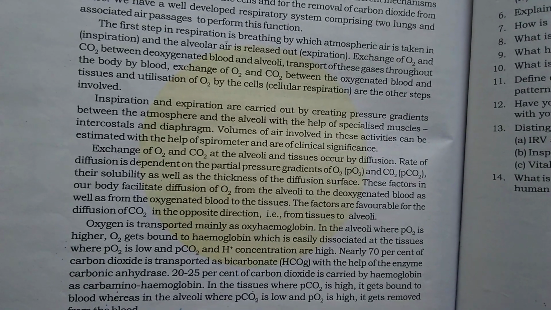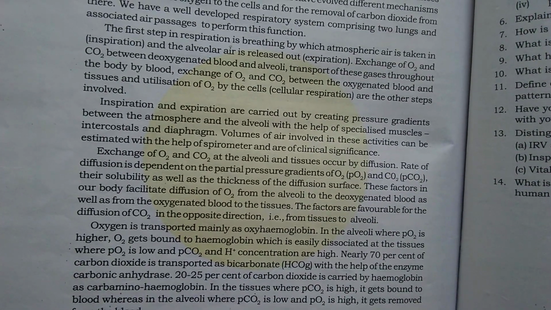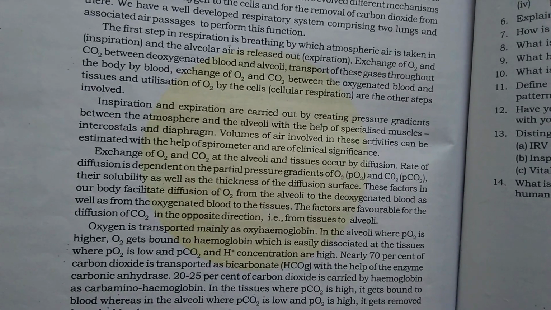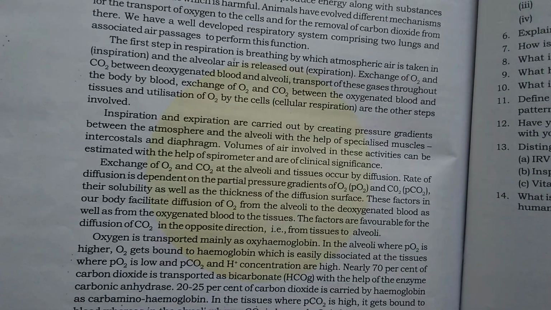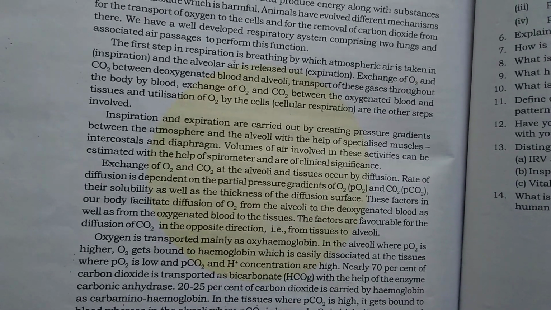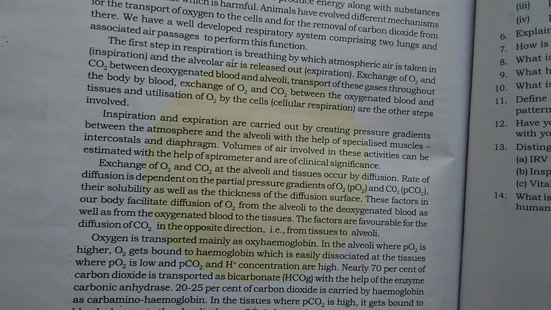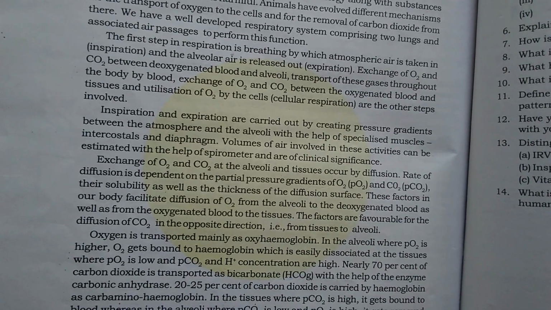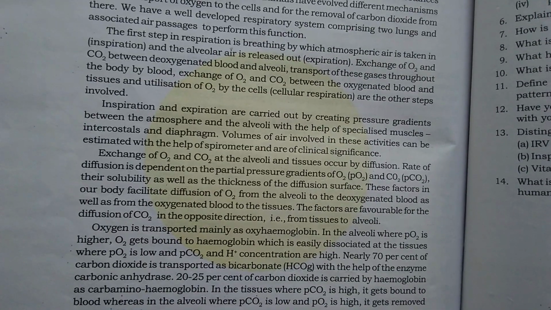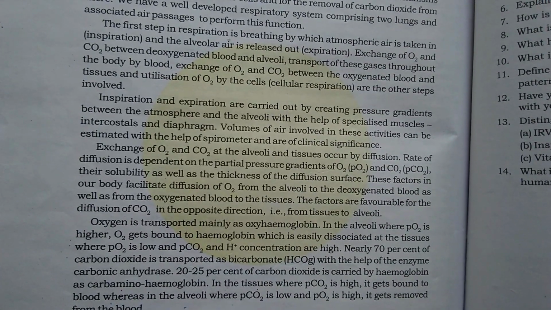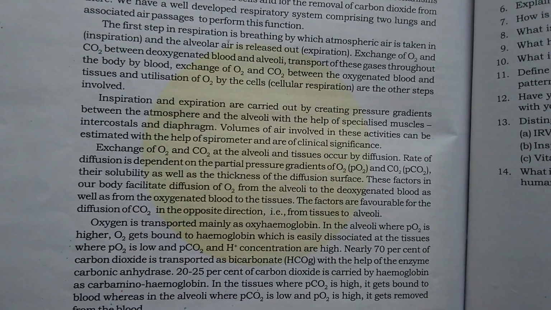and diffusion is dependent on the pressure gradient, the solubility of O2 and CO2, and the thickness of the diffusion surface. The factors in our body facilitate diffusion of O2 from the alveoli to deoxygenated blood, as well as from the oxygenated blood to the tissue. The factors are favorable for diffusion of CO2 in the opposite direction, from tissue to alveoli.